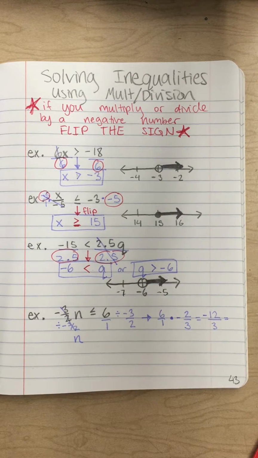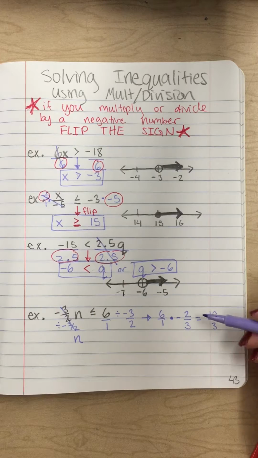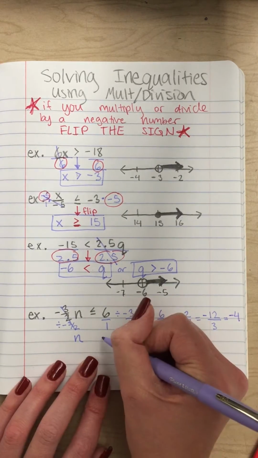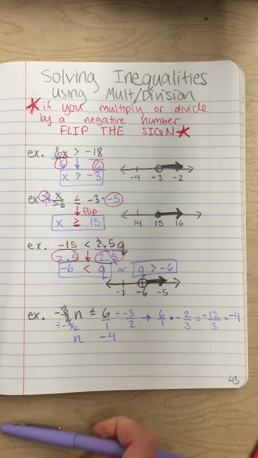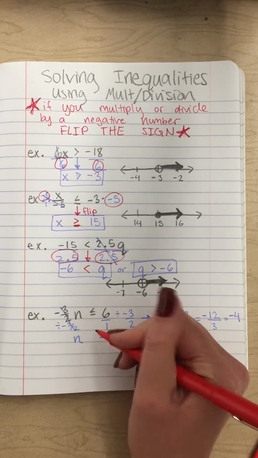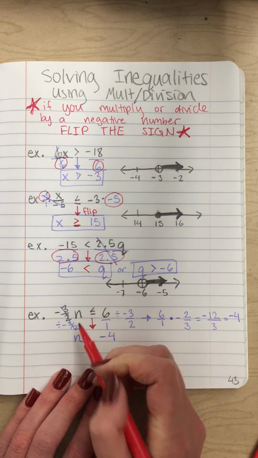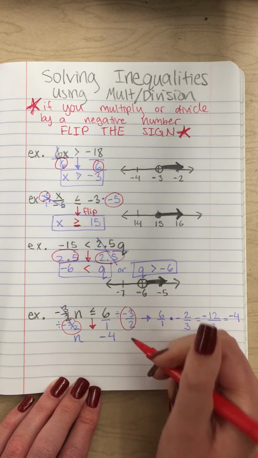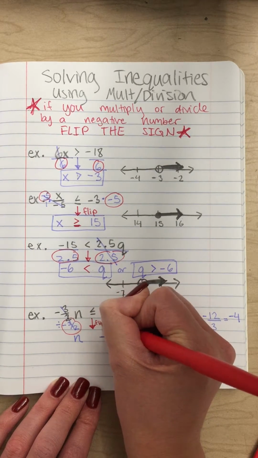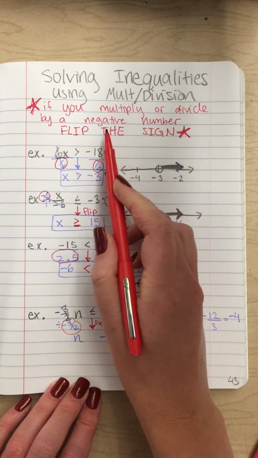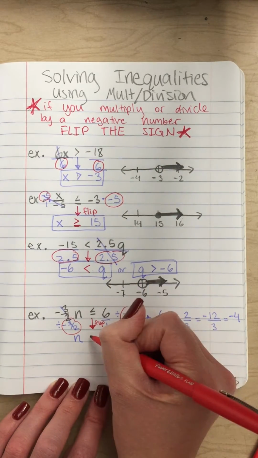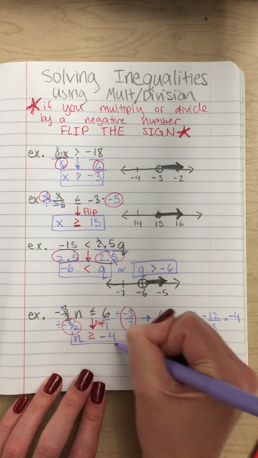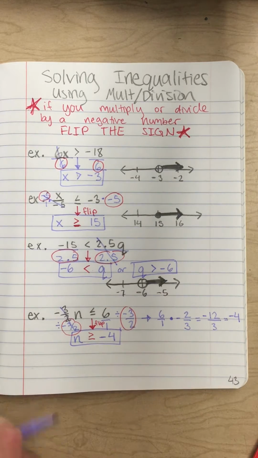You can think of it like a fraction and simplify. You could also just know that that's a division problem. Negative 12 divided by 3 is negative 4. So that means this is negative 4. And then I need to talk about what happens to my sign. So I divided both sides by negative 3/2. That is a negative number. So because I'm dividing by a negative number, I need to flip the sign. So I'm going to flip it, so it just switches directions. And that's my final answer. n is greater than or equal to negative 4.